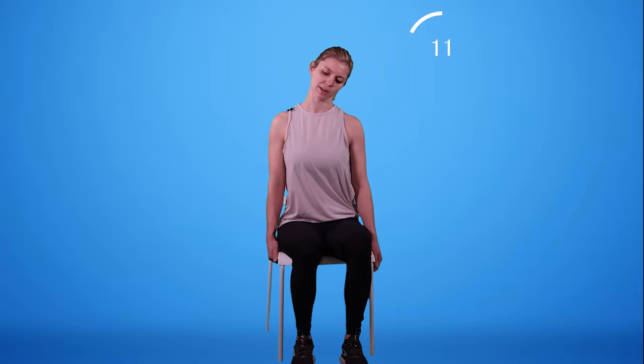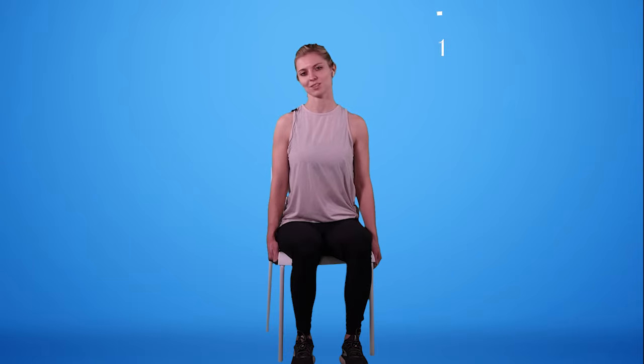If we need to, we can pull out a little bit of the stretch, give ourselves a little break. Or if this is a stretch for us right there, that's fine. We'll come up to center and we'll switch sides.